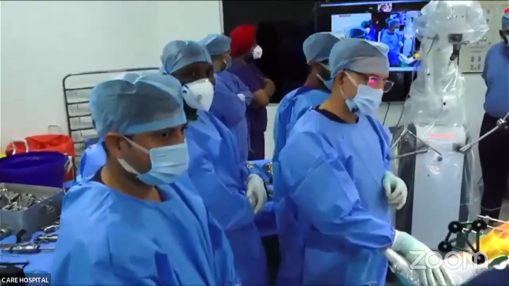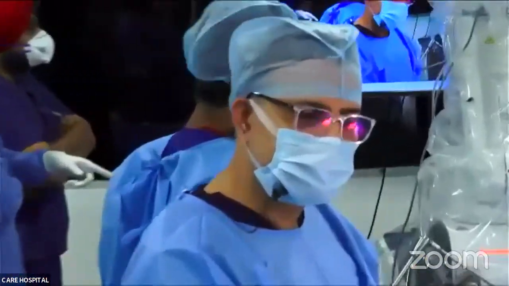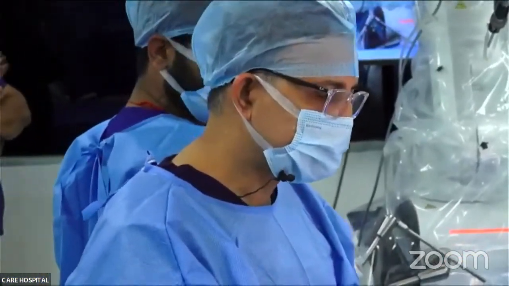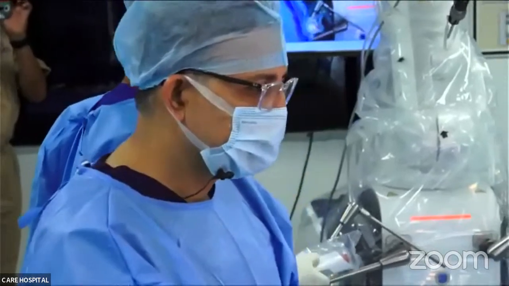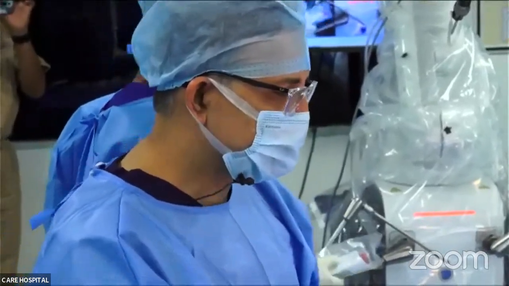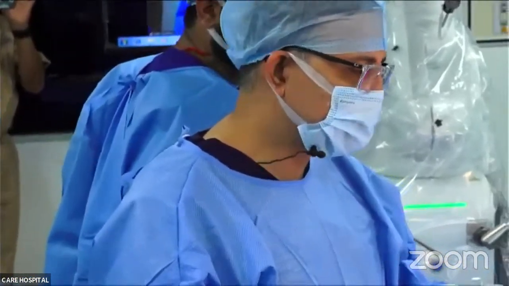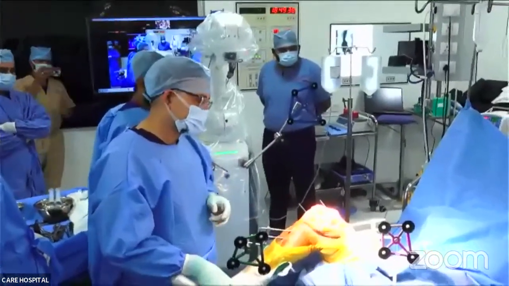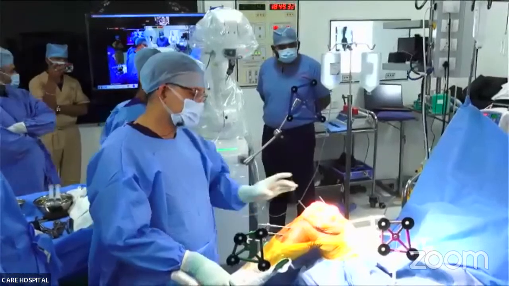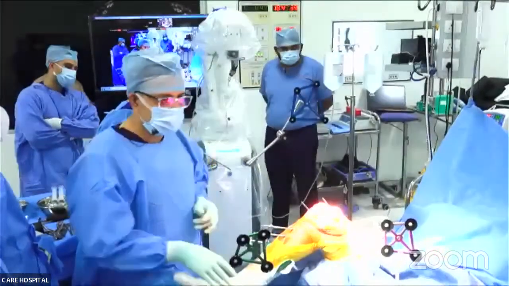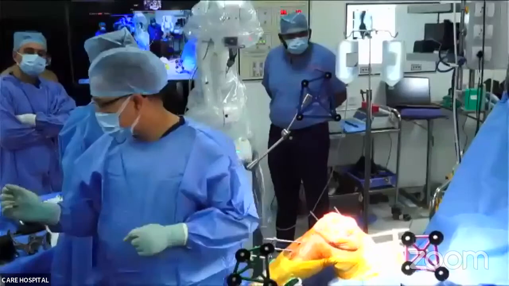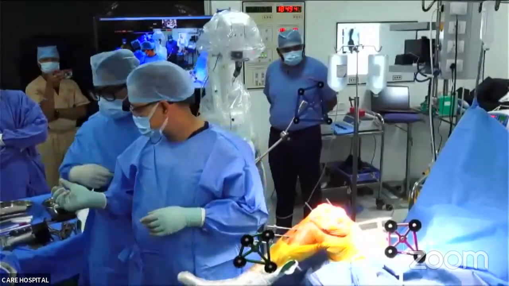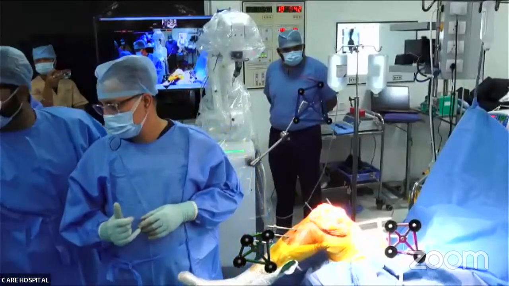Would you like to comment on the fixation of bone to the robotic arm and the haptic mechanisms that are working there? Like we have to fix the robot to the tibia and femur. So there are two systems. Either you can fix them with pins, or we also have these clamps. If you don't want to put pins, then you can use those clamps. Sir, just show me the clamps.